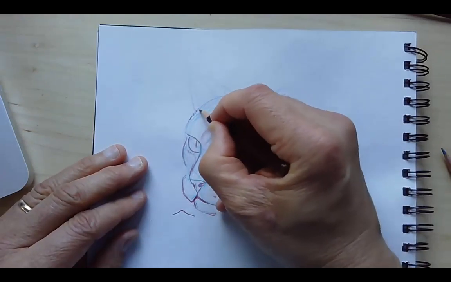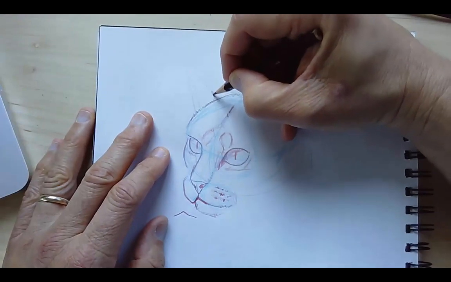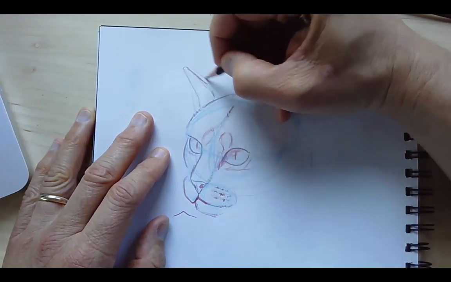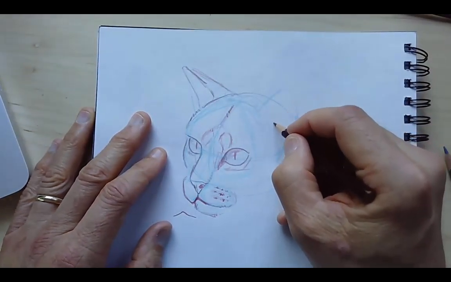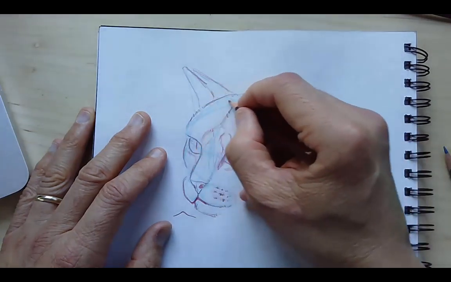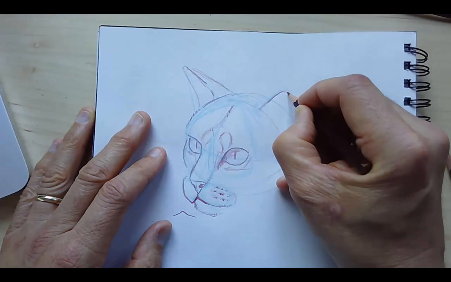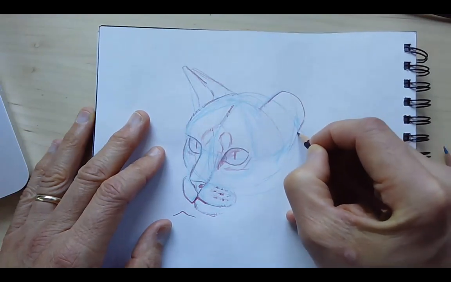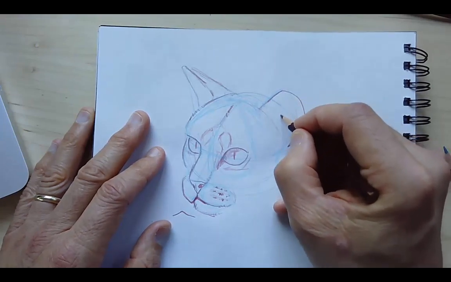So this side of the head, I have an ear that can stick out. Its partner is going to be over here. I'm making that one less rounded because the tip of it is pointing a little bit more towards me.